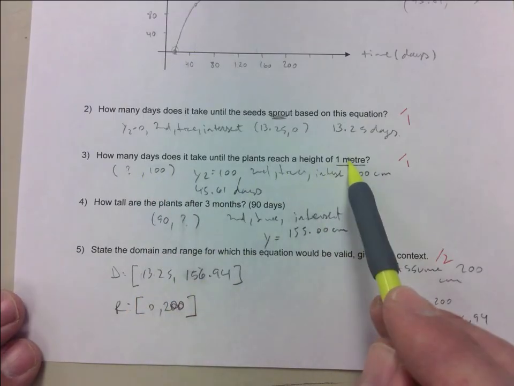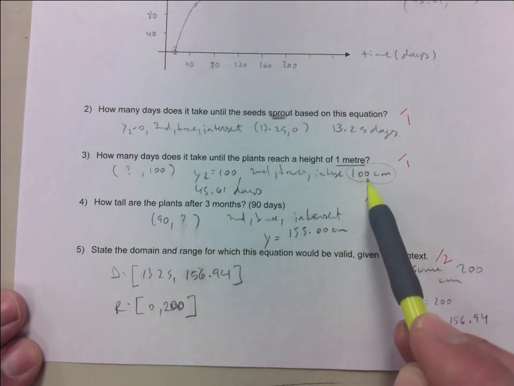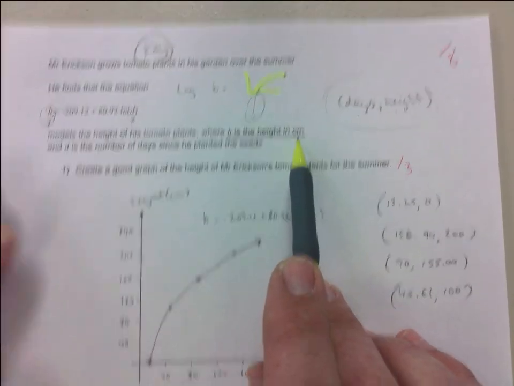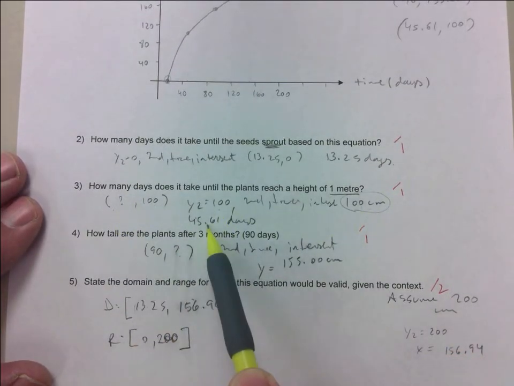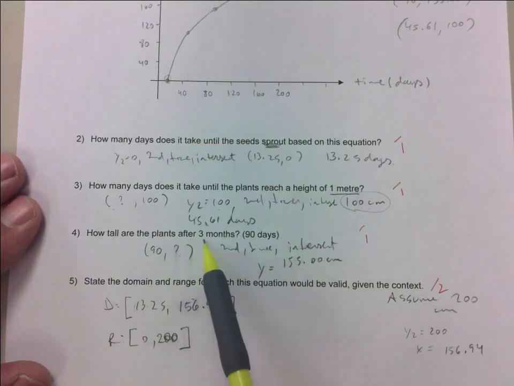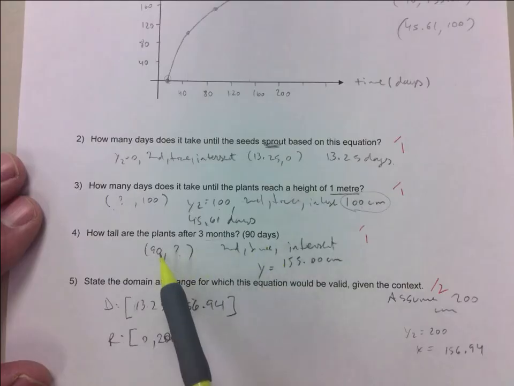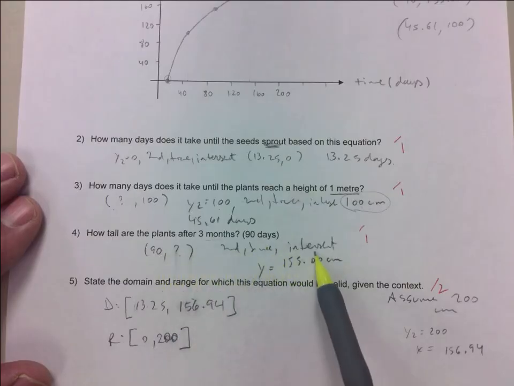How long does it take to reach a meter? You have to catch that a meter is not centimeters because the units are in centimeters for height. So that was a bit of a curveball. So it's 45.61 days, okay? And then next 3 months, I already give it away that it's 90 days. That's your X value, second trace.